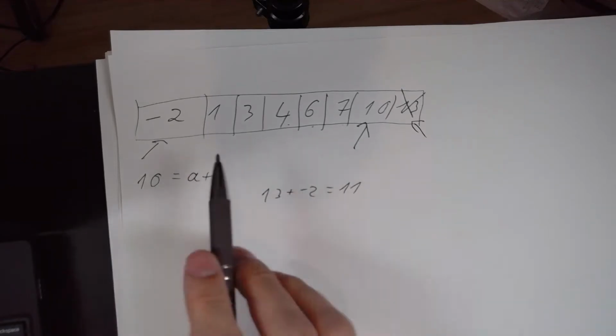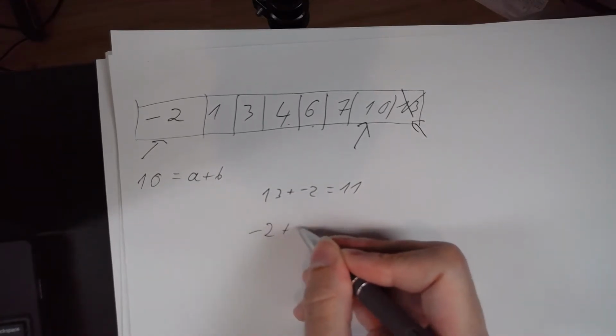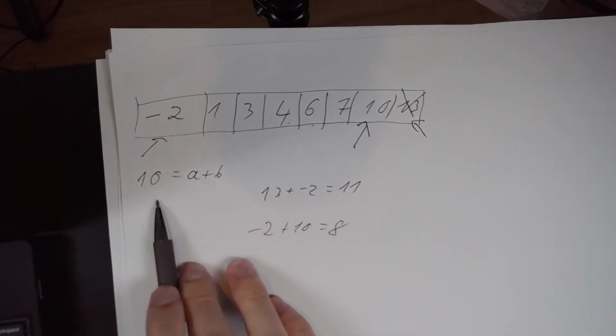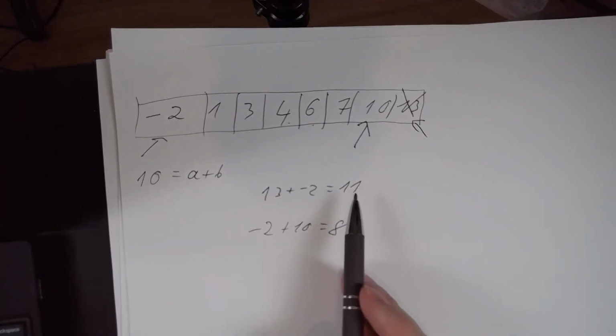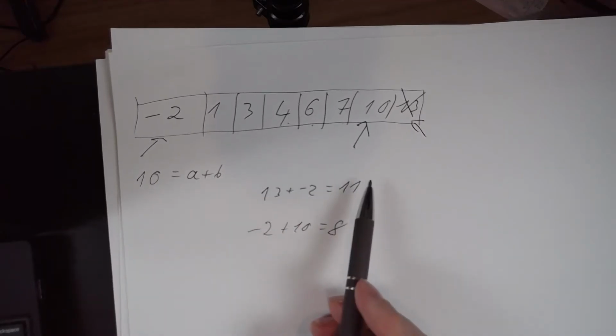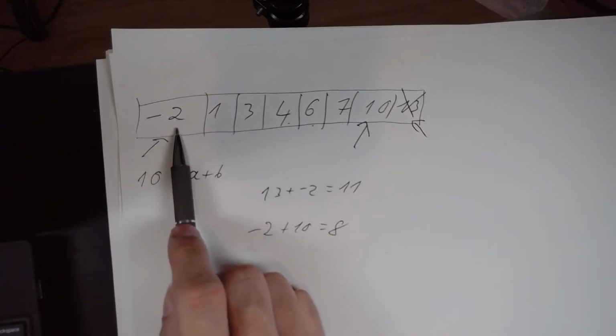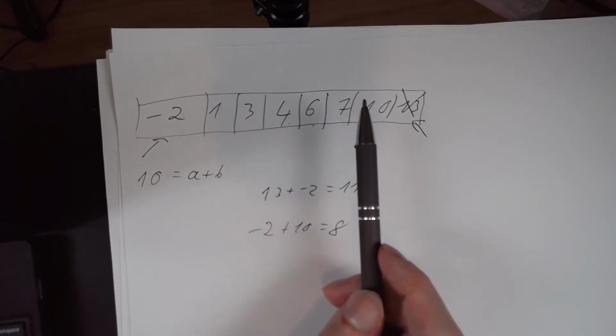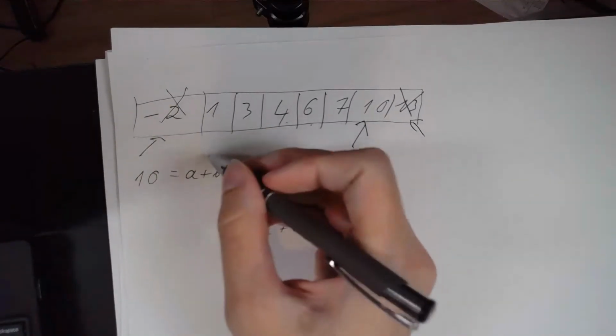Now we have the sum of -2 plus 10, which is 8, and now 8 is smaller than 10, smaller than the one we are searching for, so we are back to the same situation we had earlier. We cannot use the -2 because no matter what we would use the -2 with, it would get even smaller. So -2 can be crossed out, and we have to look at the 1.